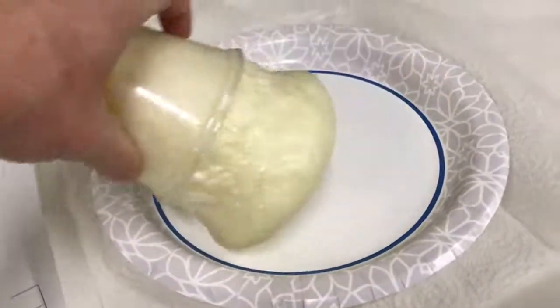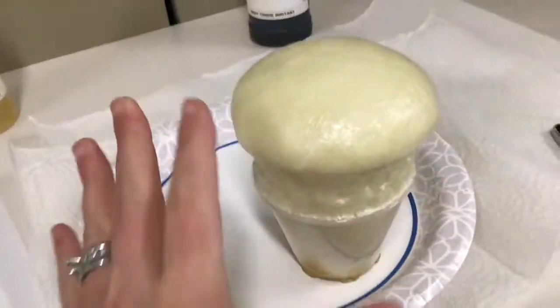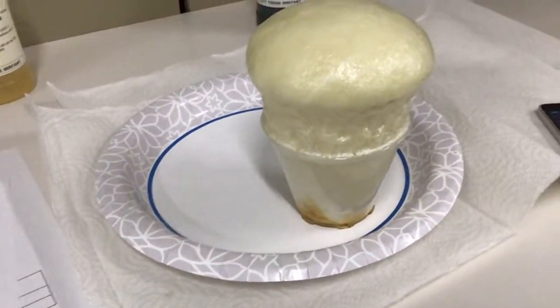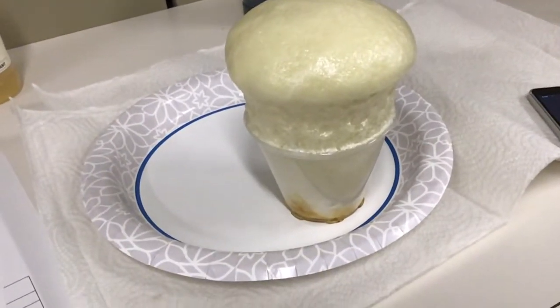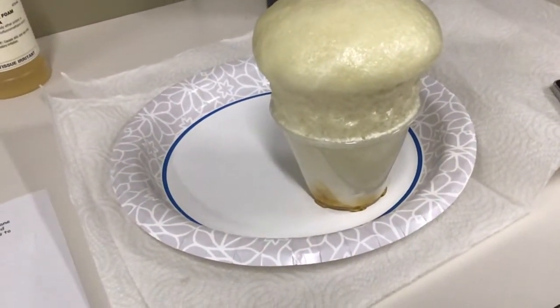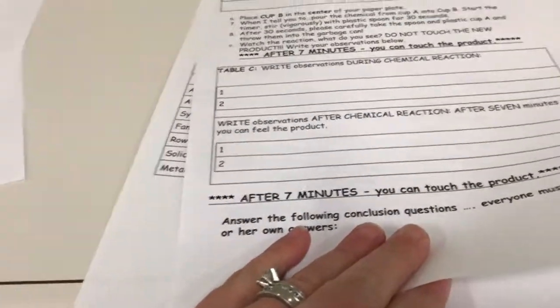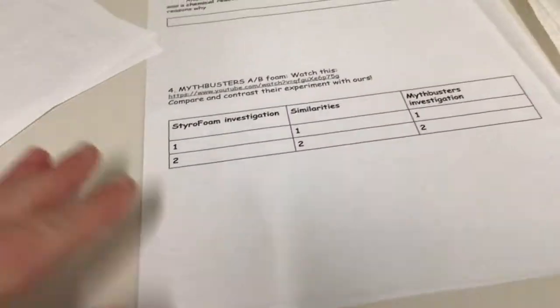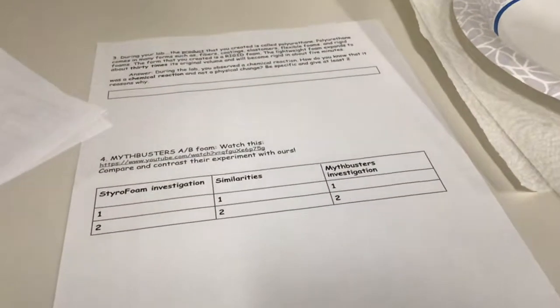There you go, new squishy invented. Just invented a new squishy, though it is a hard squishy. All right, so hopefully you've recorded some observations, as I did the best I could to allow you to see it. And then, of course, you will finish up the investigation.